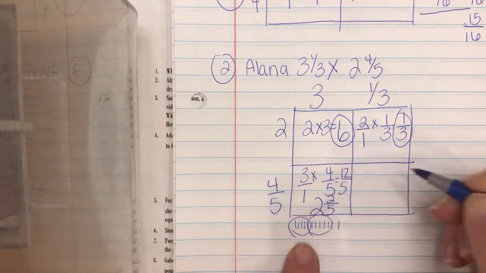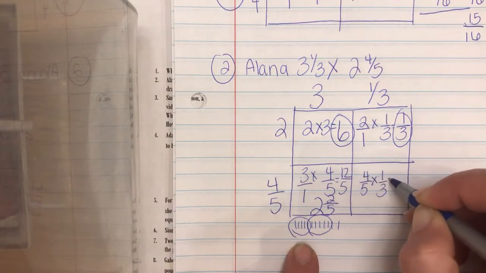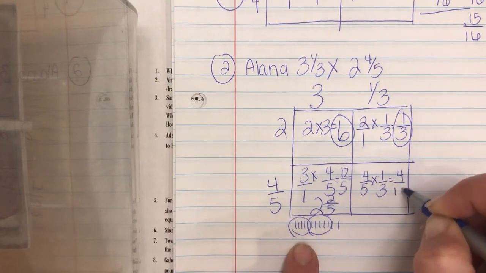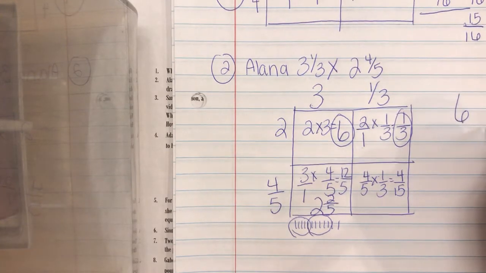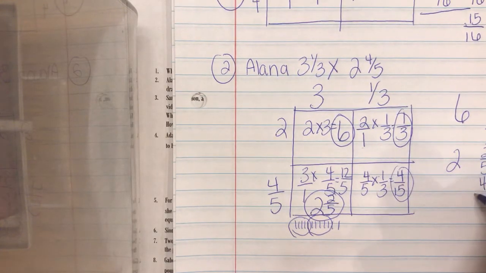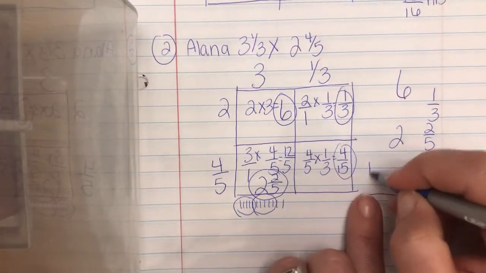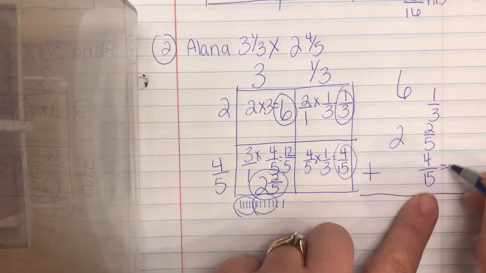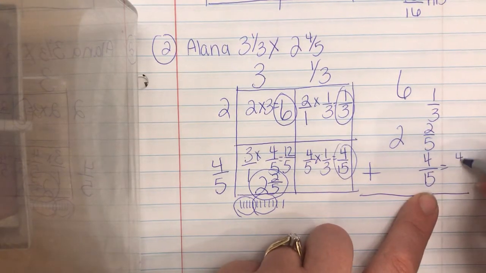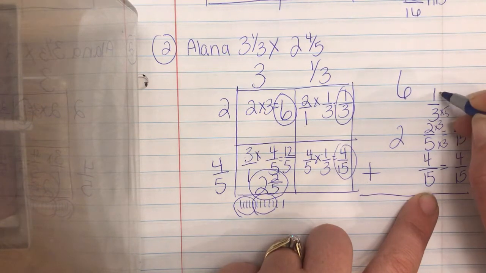Denominator stays the same. All right, I got 4/5 times 1/3. 4 times 1 is 4. 5 times 3 is 15. 6 1/3. I'm going to use this number. 2 2/5. 4/15. When I have 3 numbers that I'm adding together, I like to keep the last one because I know 3 and 5 go into 15. Times 3, times 3, times 5, times 5.